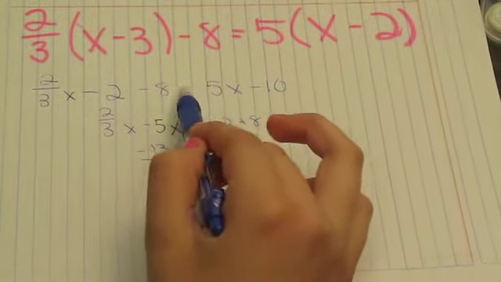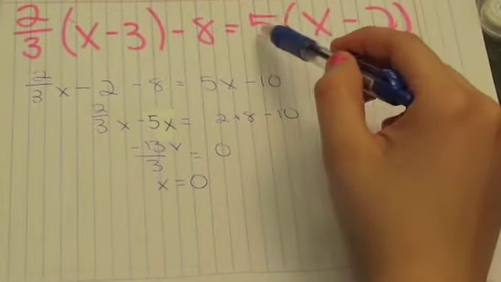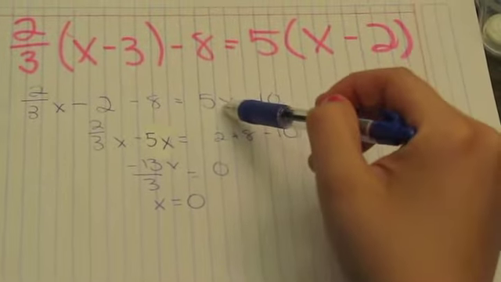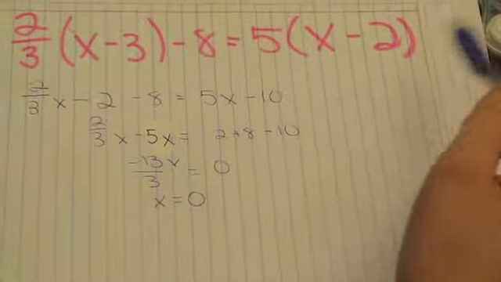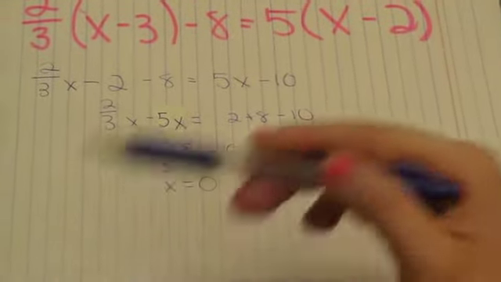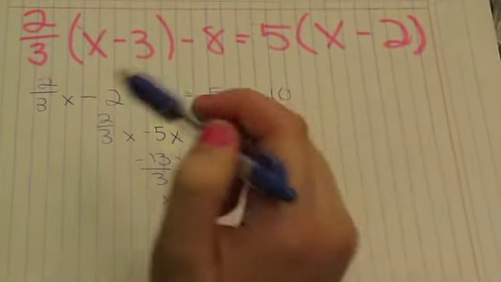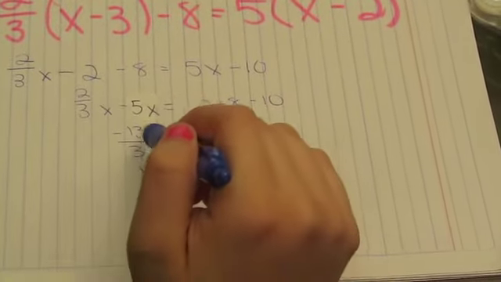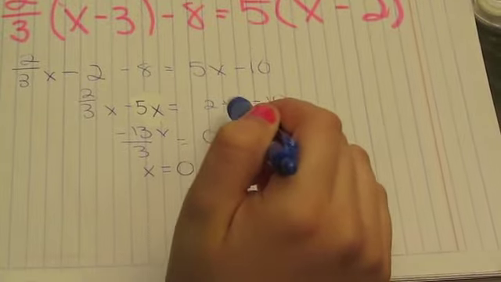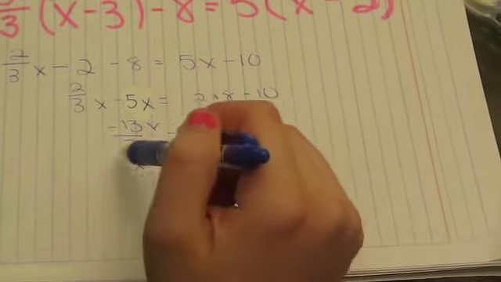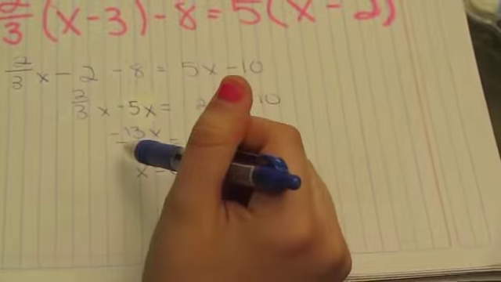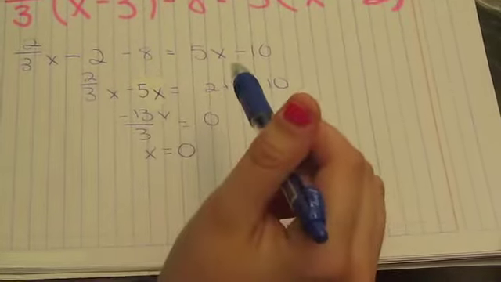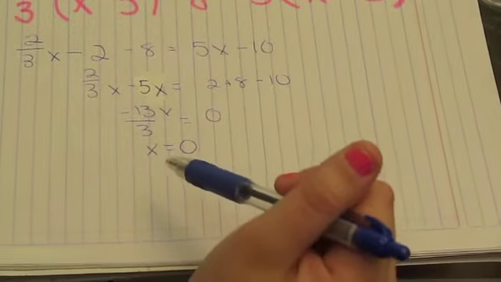And it's equal to, you have to multiply the 5 times x minus 2. And that is going to be 5x minus 10. Then you have to put the x's on one side and the numbers on another side. You're going to have 2/3 x minus 5x because you pass it to the other side, and 2 plus 8 minus 10. And it's going to be minus 13 over 3 x equals 0 and x equals 0.